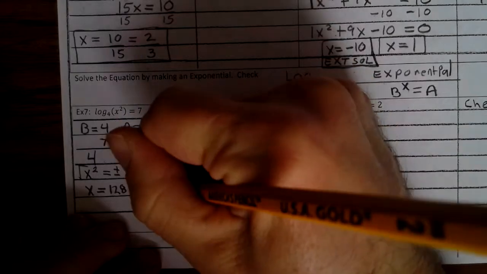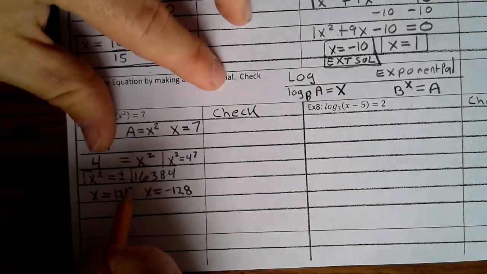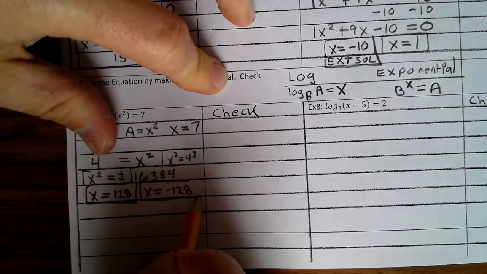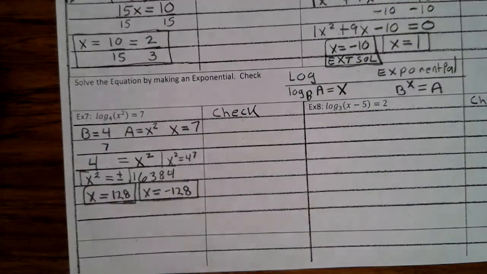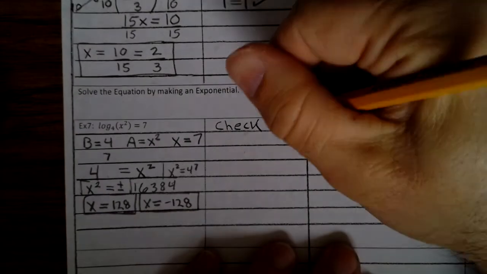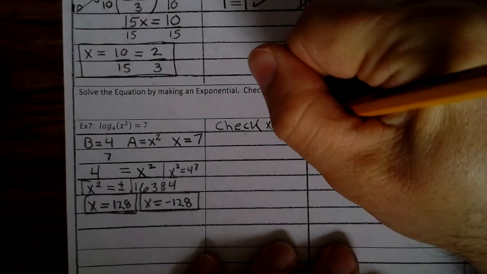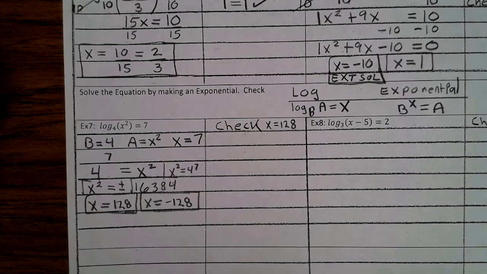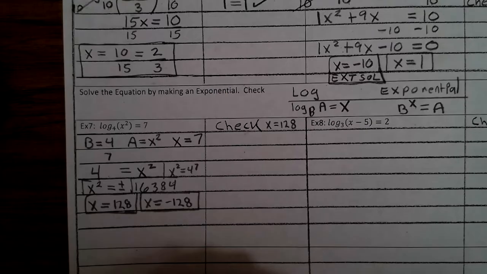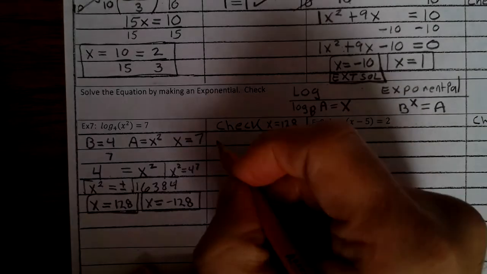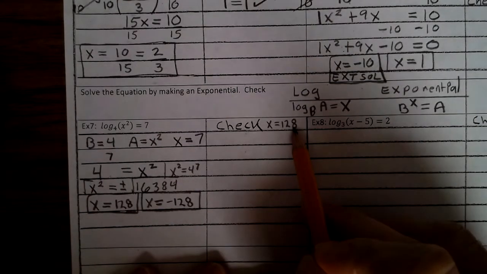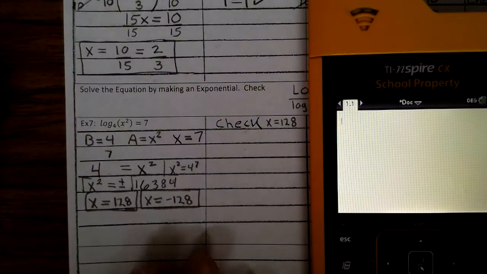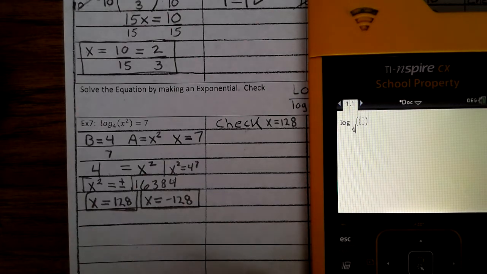Okay, so now we need to check. Let's check x equals positive 128 first. So now we need to use the Caesar calculator. We're going to plug 128 in for x. Let's clear this out. So control log base 4 of 128 squared is 7, so we can see that 7 equals 7, so this checks.